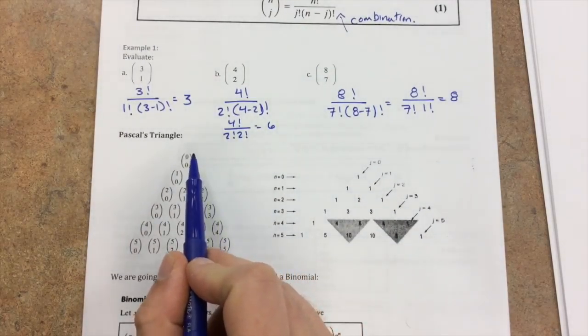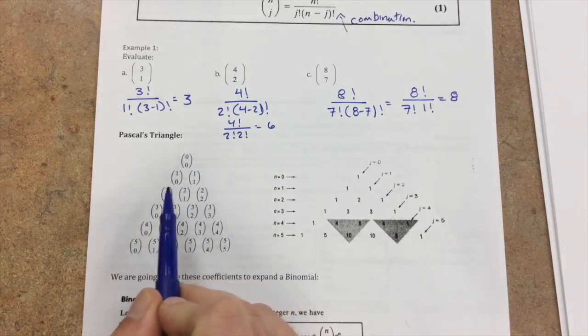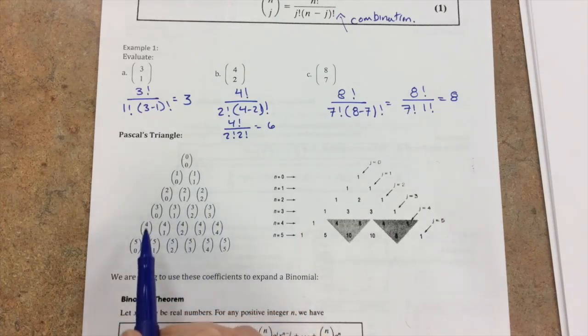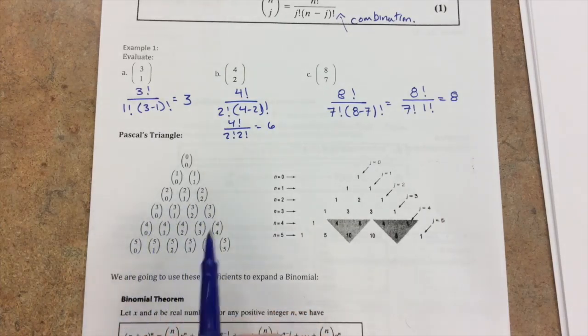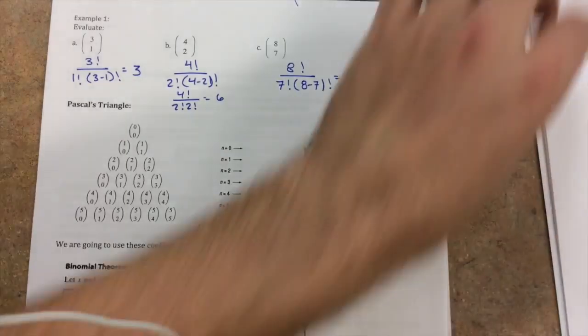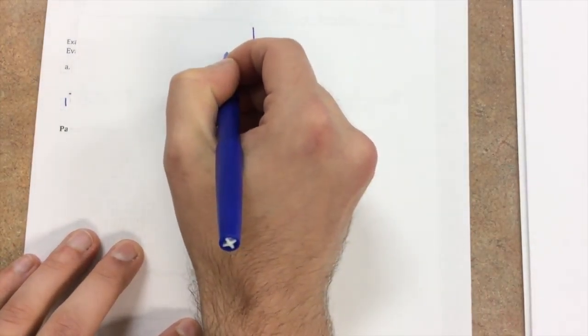Now, with that all being said, if I set this up into something called Pascal's triangle, we have 0 over 0; 1 over 0, 1 over 1; 2 over 0, 2 over 1, 2 over 2; 3 over 0, 3 over 1, 3 over 2, 3 over 3; 4 over 0 through 4 over 4; 5 over 0 through 5 over 5. With that being said, I'm going to actually take a separate sheet of paper just for right now, and this is what a mathematician called Pascal discovered.